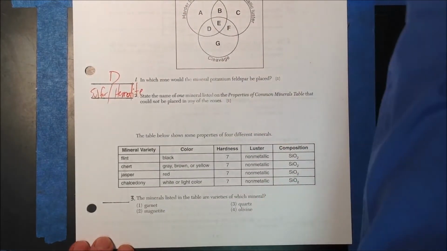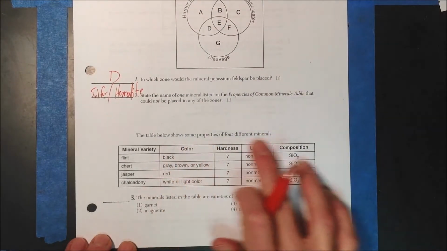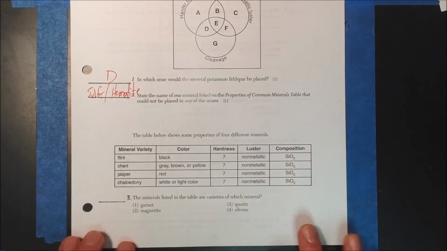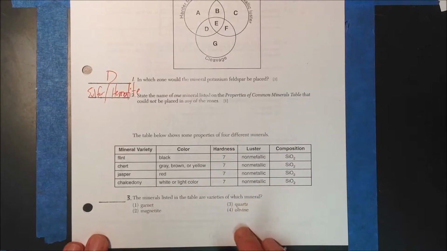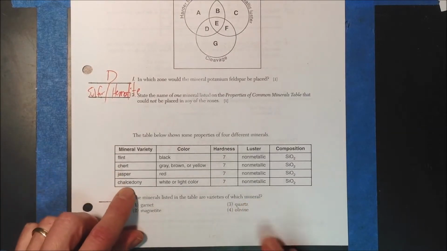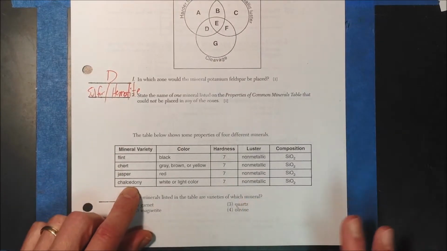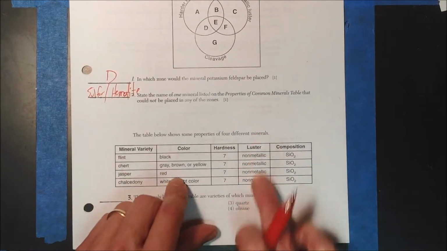Number 3. There's the table below, some properties of 4 different minerals. The minerals listed are varieties of which mineral? So you have flint, chert, jasper, chalcedony. None of those you know. Hardness of 7, luster non-metallic.